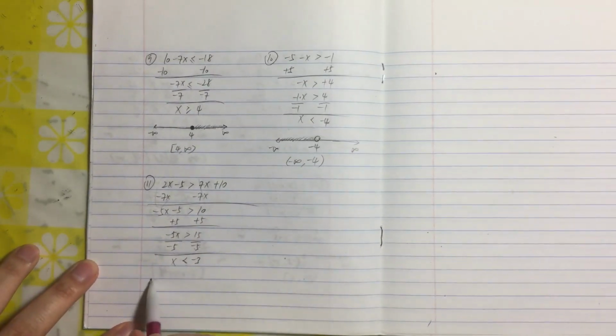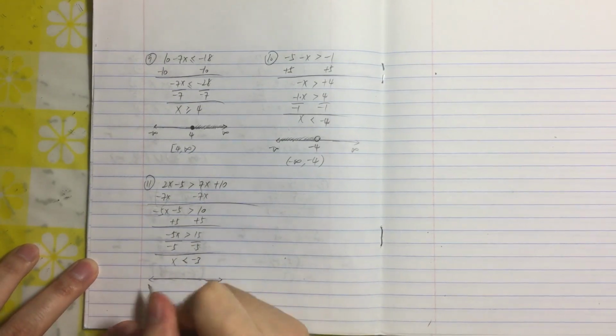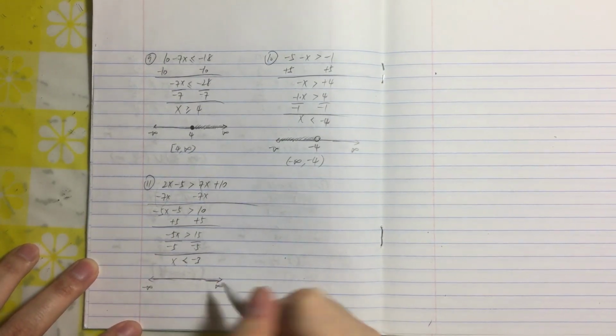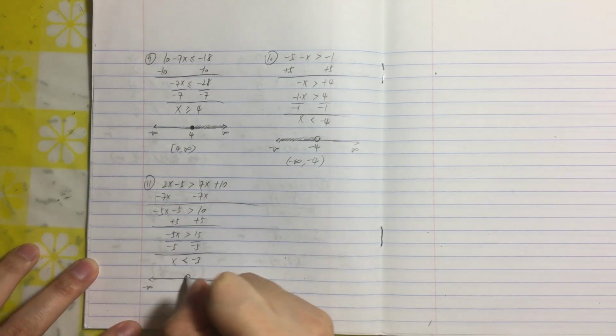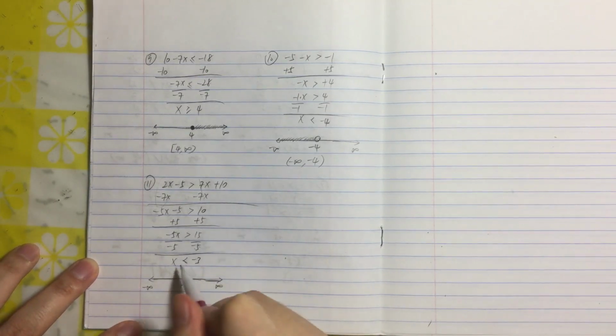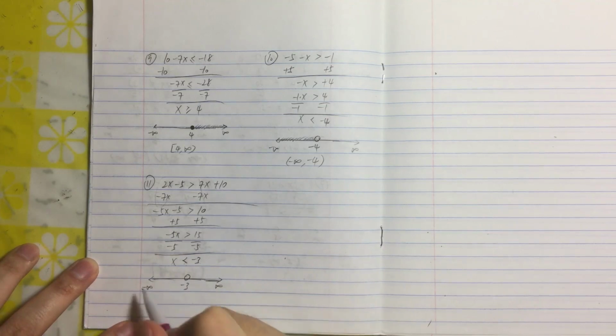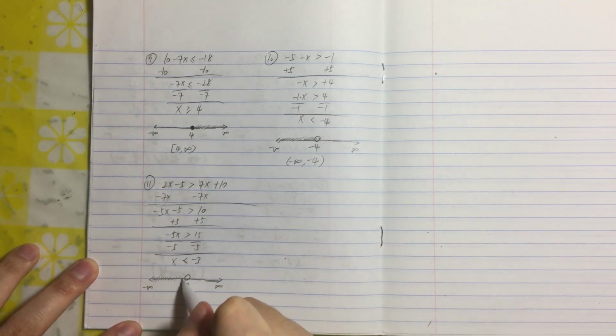Now let's graph the answer. Negative 3 is somewhere on the number line. Since x is less than negative 3, show the region to the left side of negative 3.